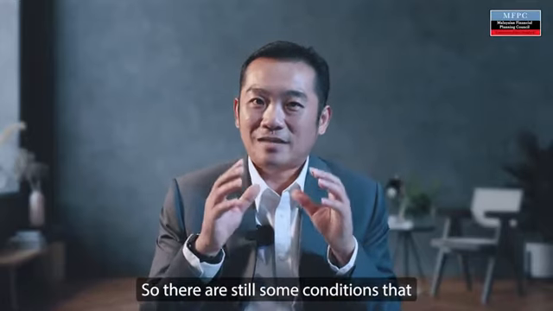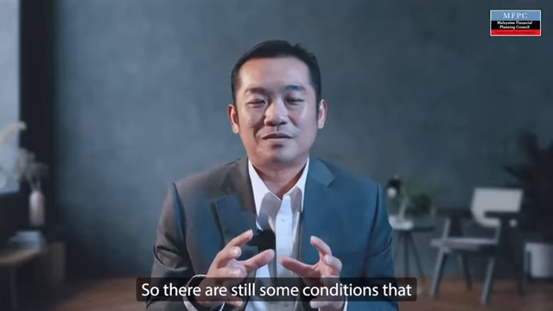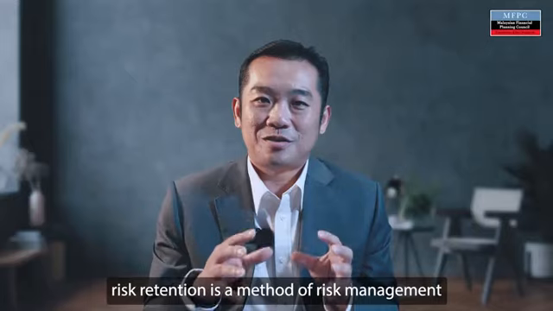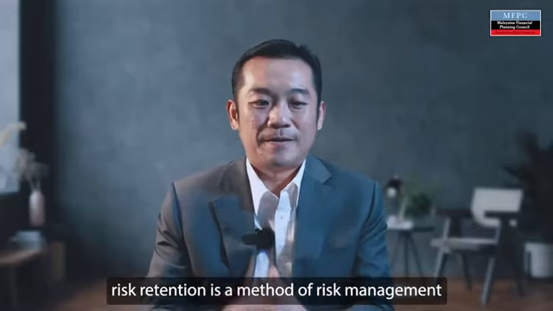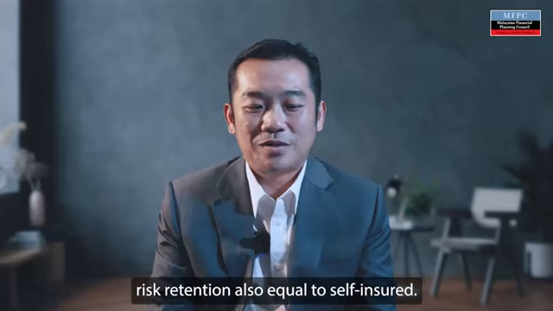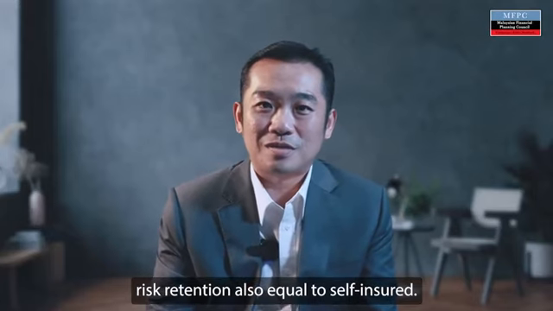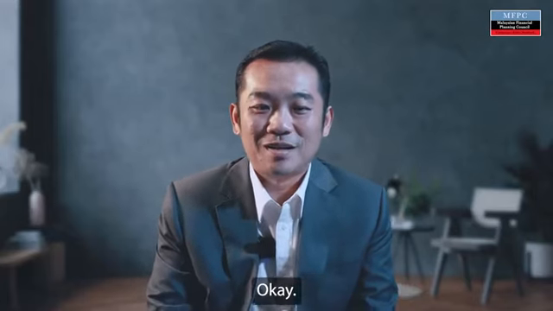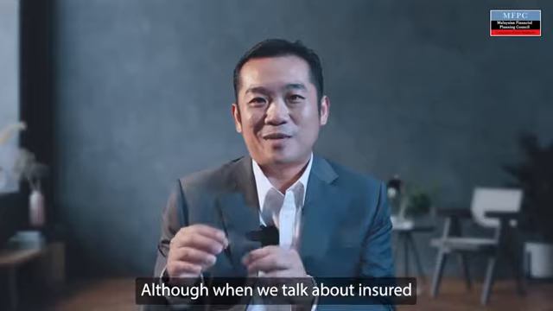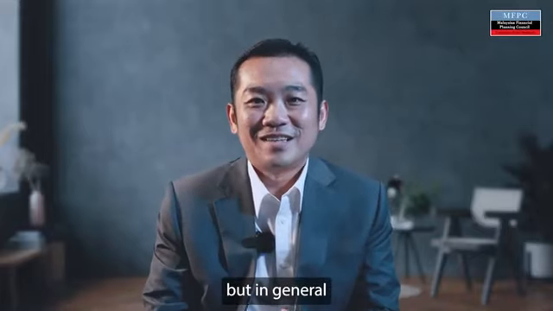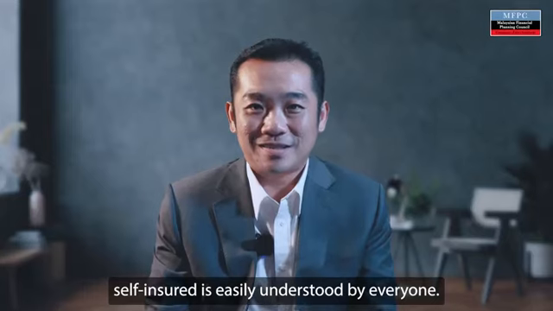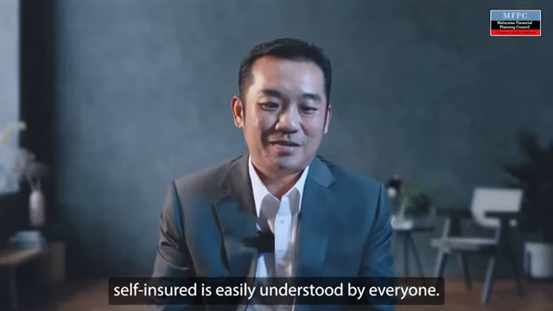So there are still some conditions that risk retention is a method of risk management. Or in short, risk retention also equals self-insured. Okay? Although when we talk about insured, it's supposed to be transferred to someone, but in general, self-insured is easily understood by everyone.